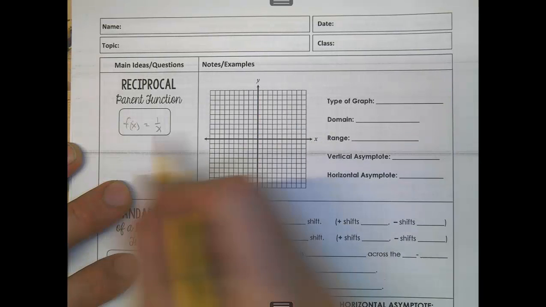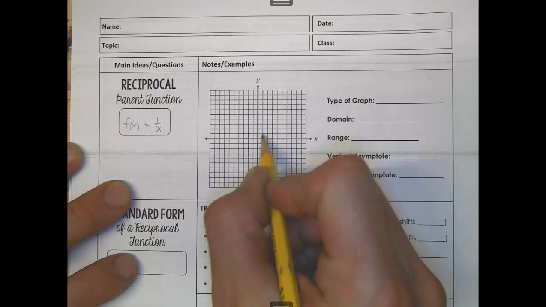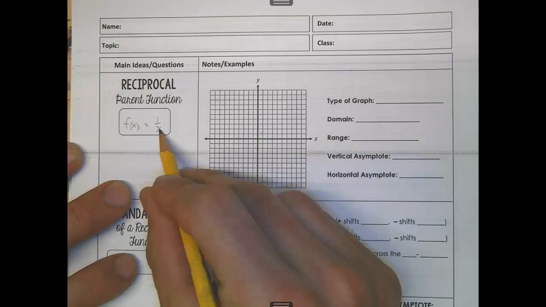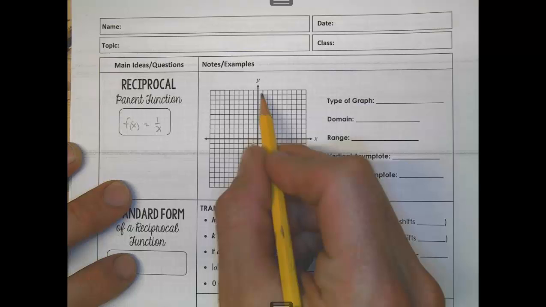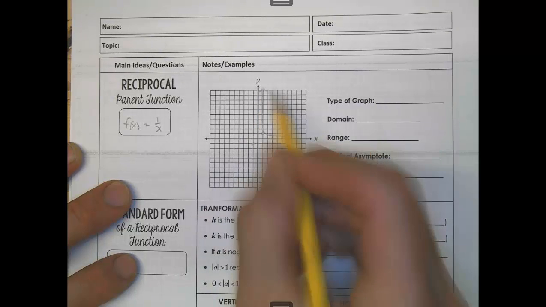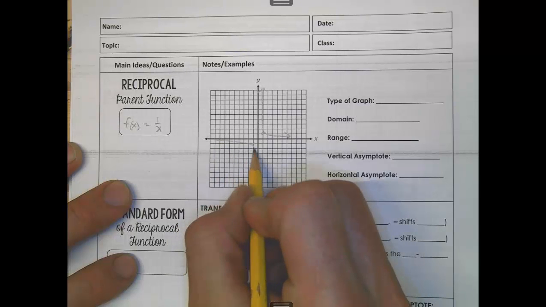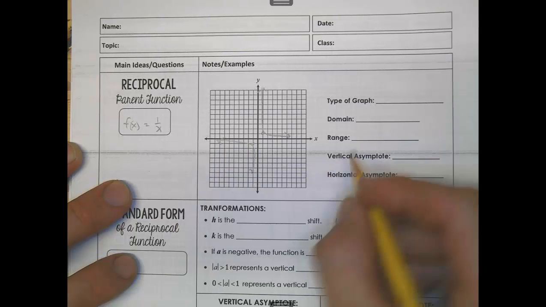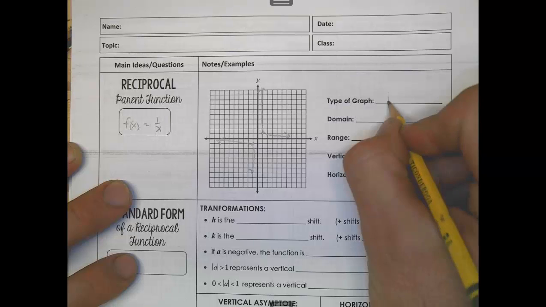You might want to pick a couple points. So if you plug in 1, you get 1, so it goes through (1, 1). And if you plug in -1, you get -1. So that's a good point to use as a reference. But it looks like this. It does have two asymptotes, the x and y axis. So the type of graph is a hyperbola.